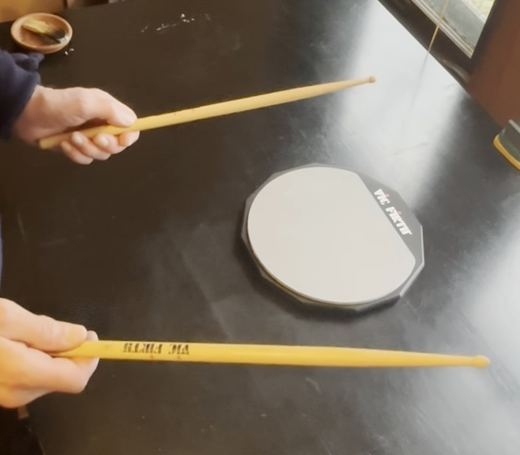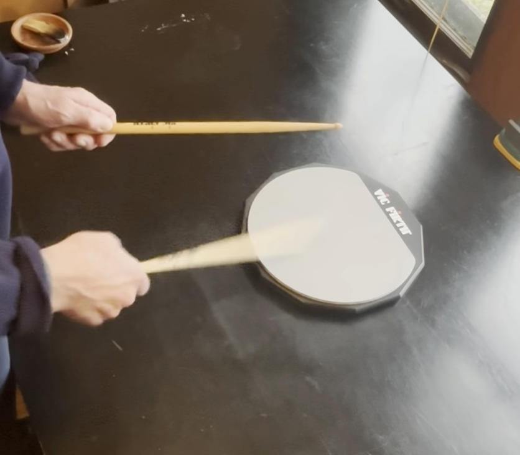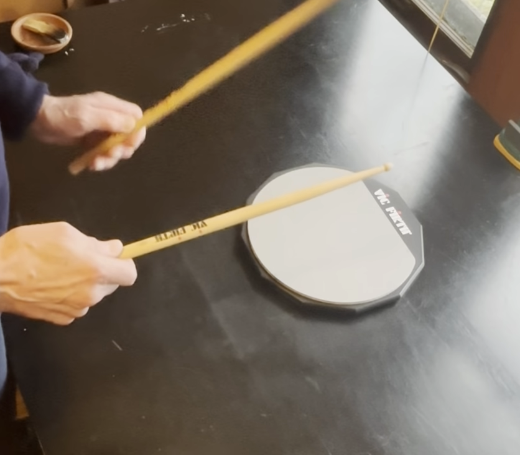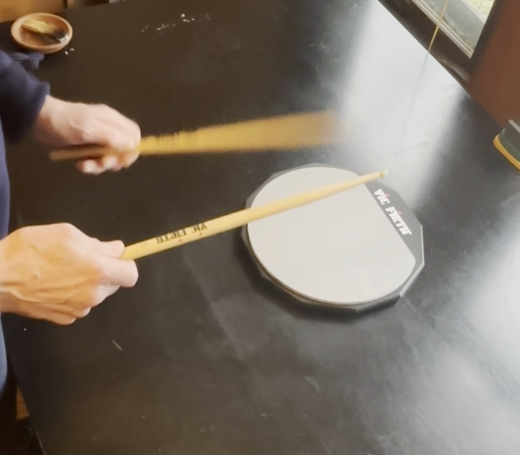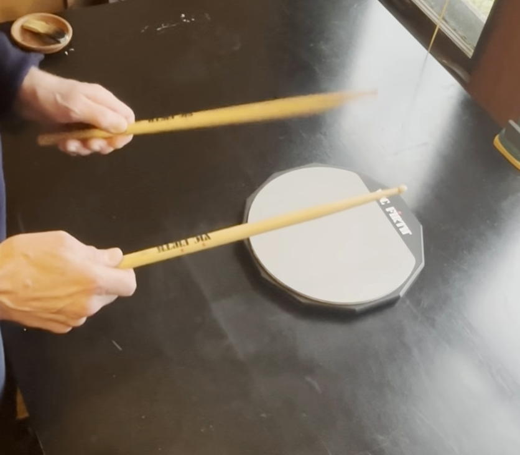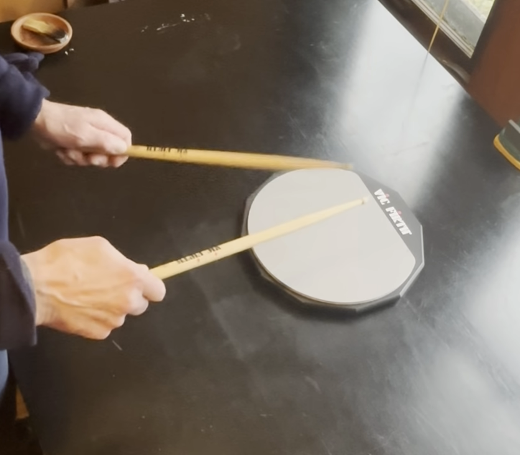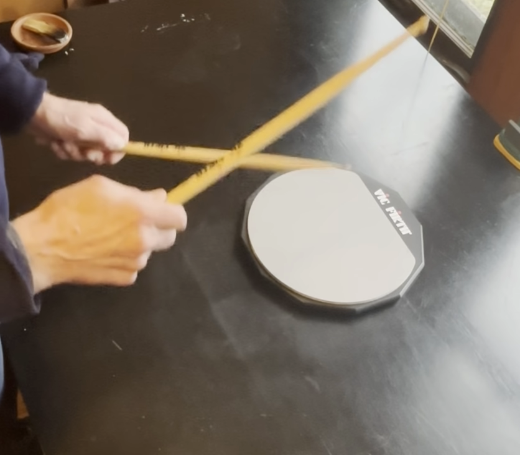Now, if I want to break it up like in real music, 1, 2, 3, 1, 2, 3. Accents occasionally.